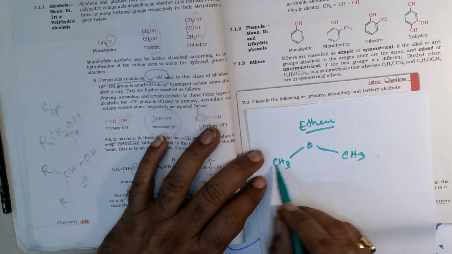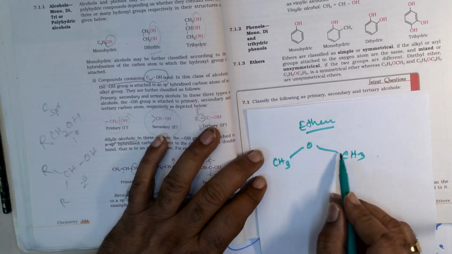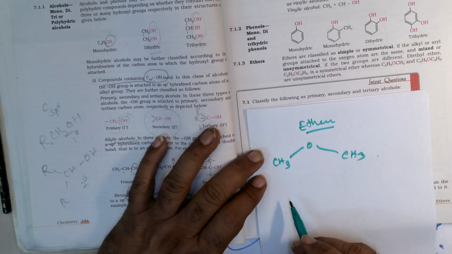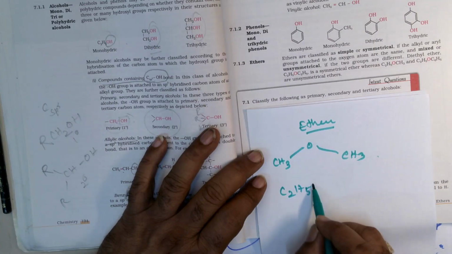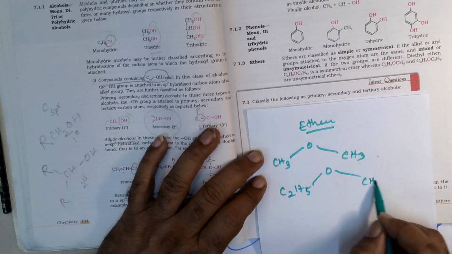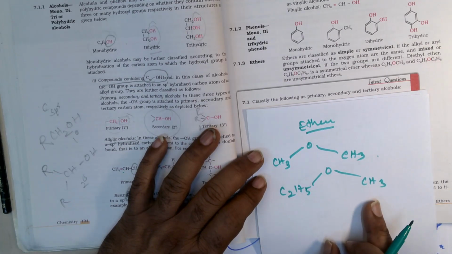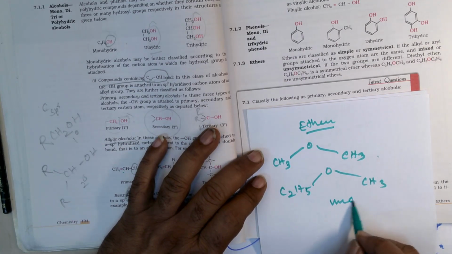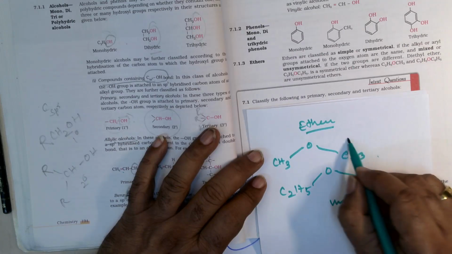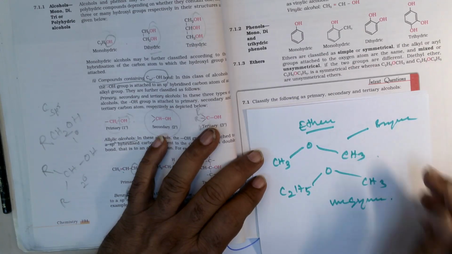What is this? Dimethyl ether, or it can be called methoxymethane, right? Now, if you've got, say, C2H5 and O, then CH3. This is not symmetric. So, this can be called unsymmetric ether. What about the first one? This is symmetric ether.